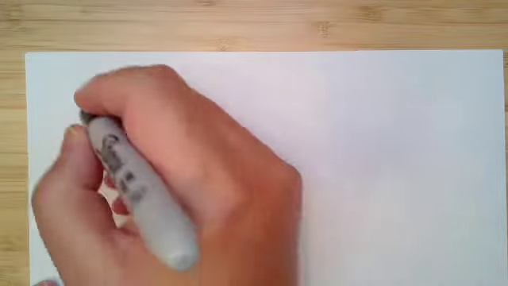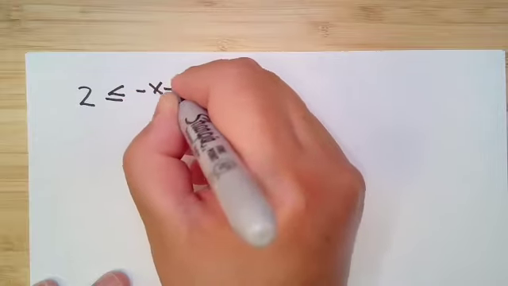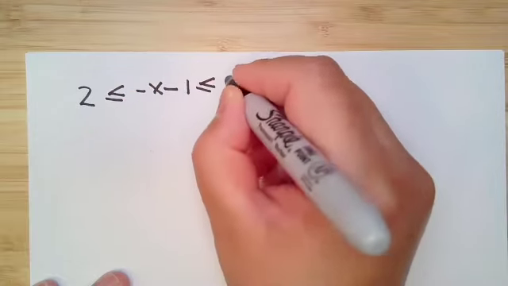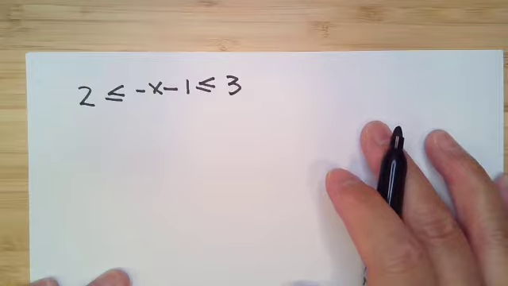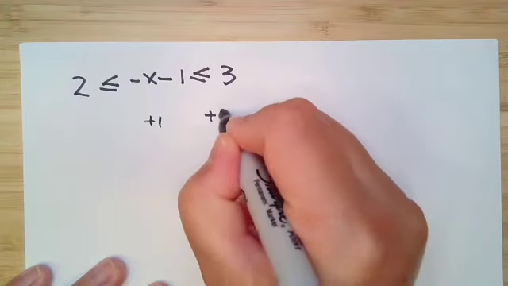Okay, we're going to work on the next compound inequality. This one: 2 less than or equal to negative x minus 1 less than or equal to 3. This is a compound inequality. The first step, we're going to add 1 on both sides.